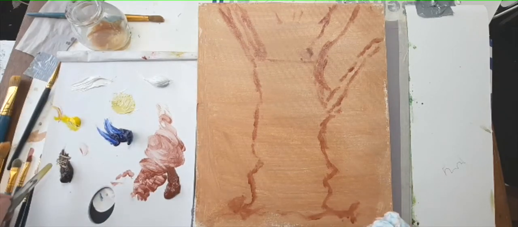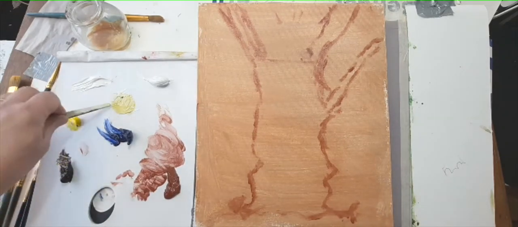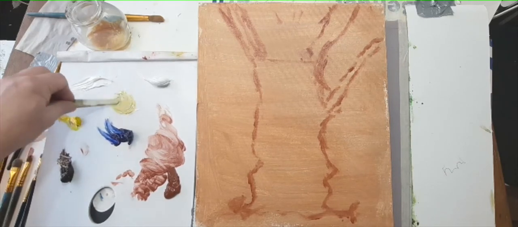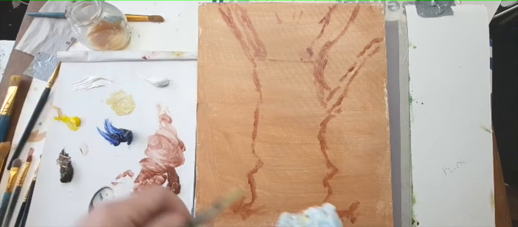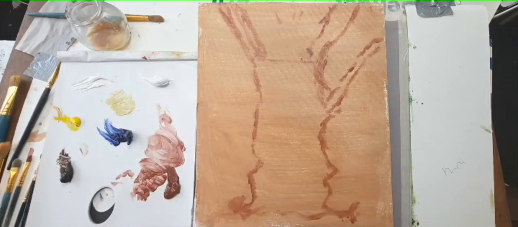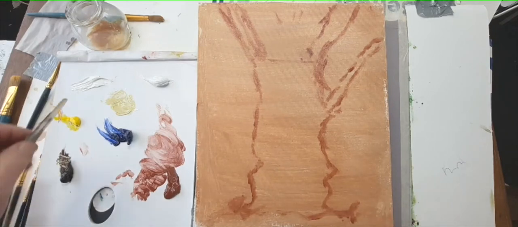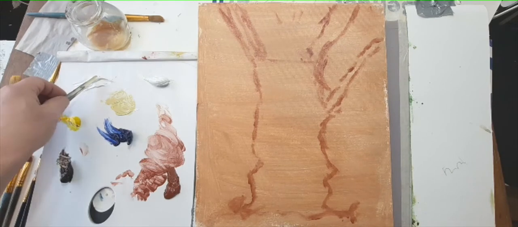But if I then add a smidgen more of the umber in there, it just subdues it, and that's really all for that section. Okay, I'm not going to get too hung up on the color and the things.